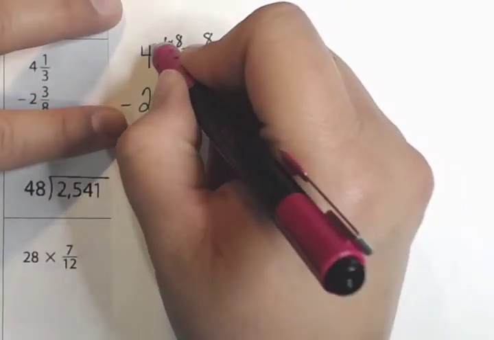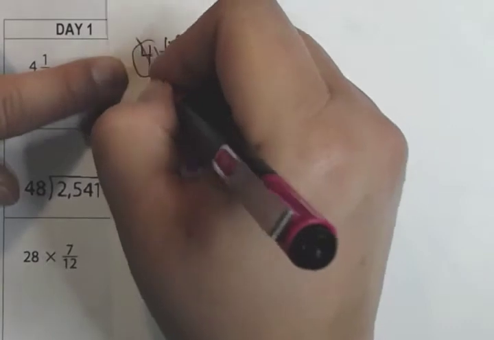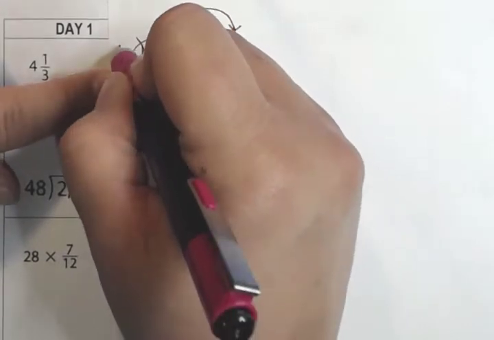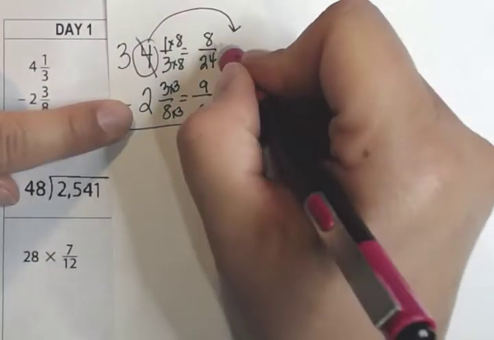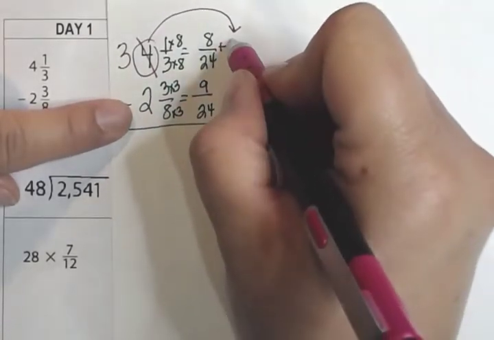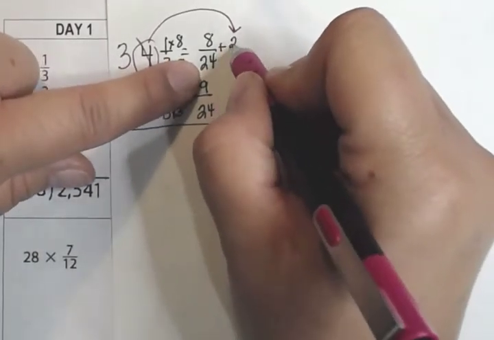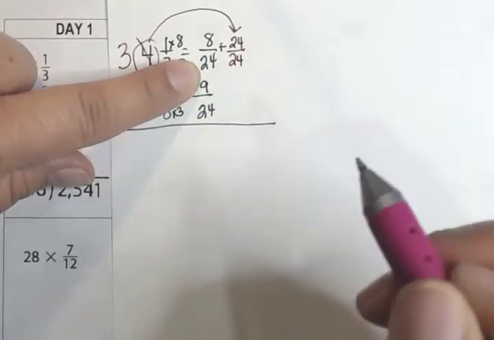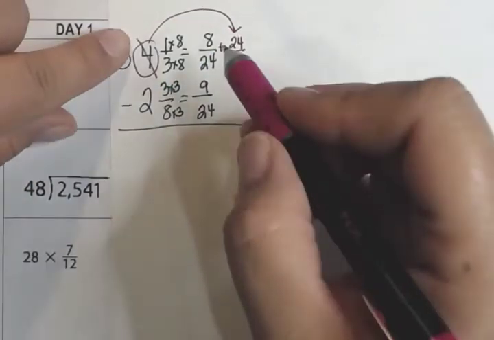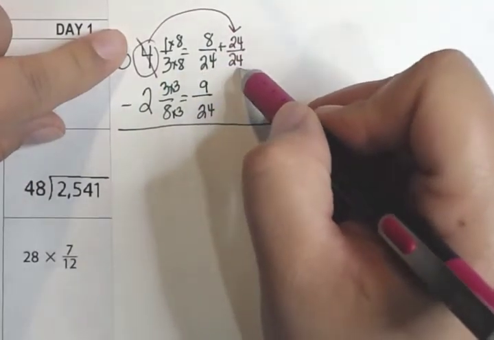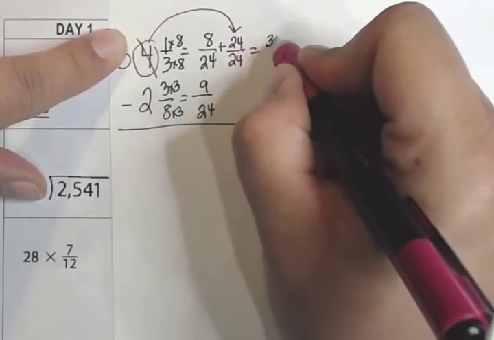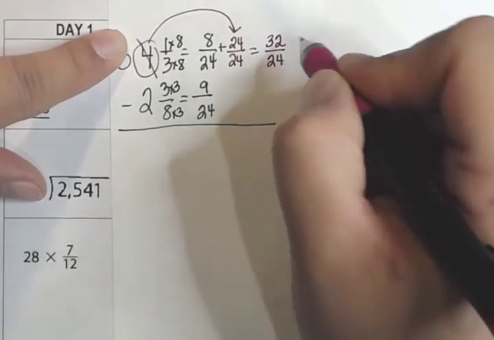I'm going to take 1 away from this whole number and give it to this fraction. So when I take 1 away from here, I'm left with 3. Now when I give it to this fraction, I'm not going to give it as a whole number, but as a fraction. It's equal to 1, so it will be 24 over 24. Now that I have equal denominators, I can add. 8 plus 24 is 32, and my denominator is 24.